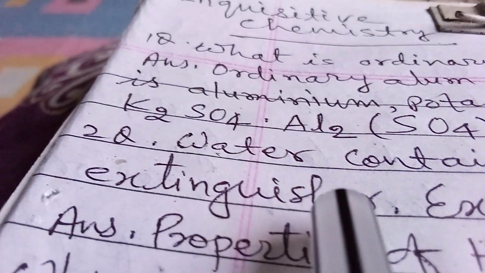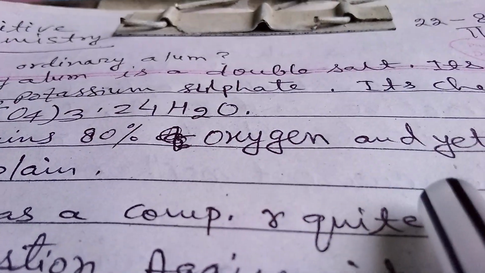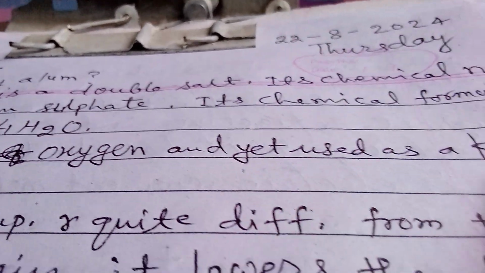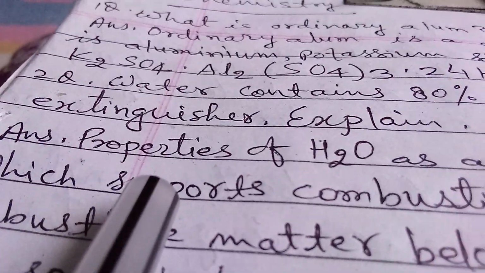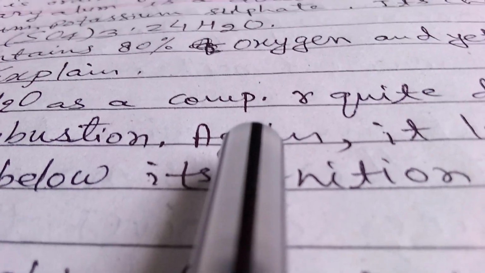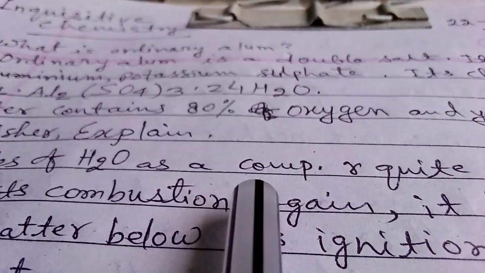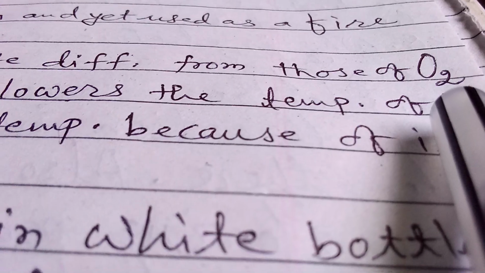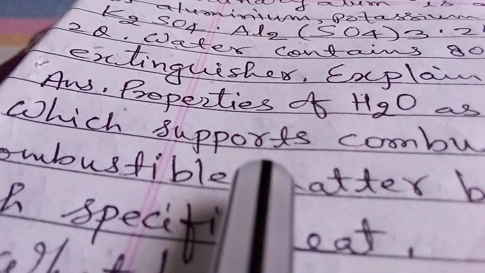Second question is, water contains 89% oxygen and yet is used as a fire extinguisher. Explain. Answer is, properties of H2O, that is water, as a compound are quite different from those of oxygen O2, which supports combustion.